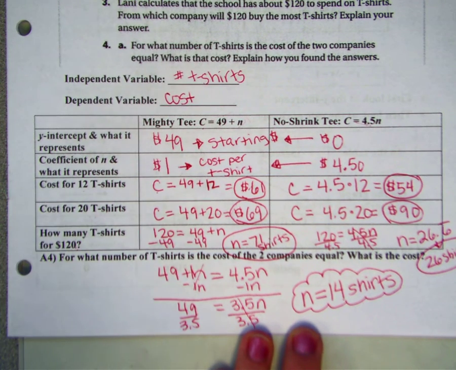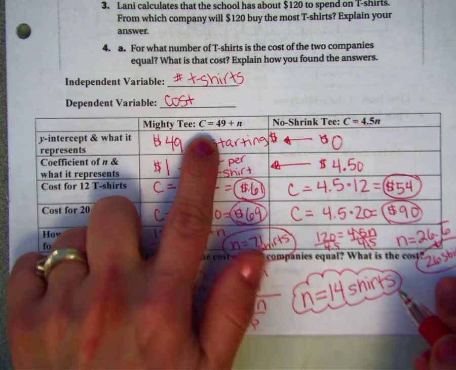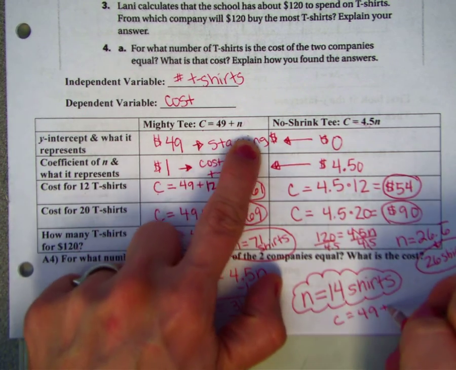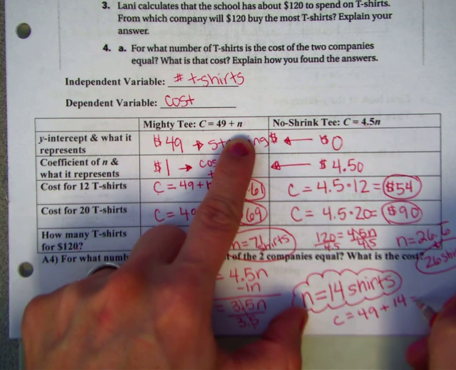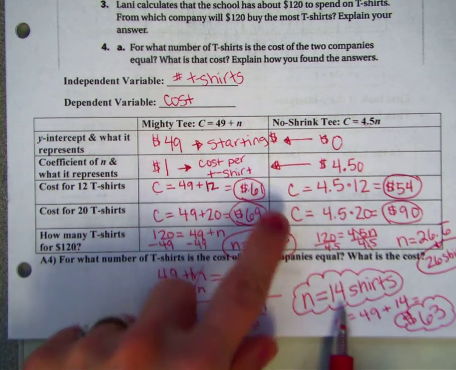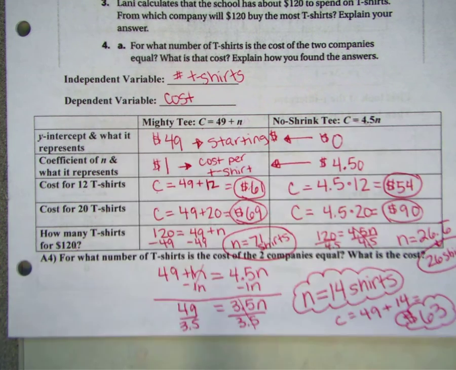Okay, well, it does say what is the cost. Well, if we buy 14 shirts, I can plug that into either equation and I should get the same cost. So let's just go to Mighty T here. So the cost would be 49 plus 14. So that would equal a cost of $63. That's how much it would cost for 14 shirts. And if you also plug the 14 into this equation and you do 4.5 times 14, you'll notice that is also $63. So again, it should be the same cost no matter which company for this number of shirts.